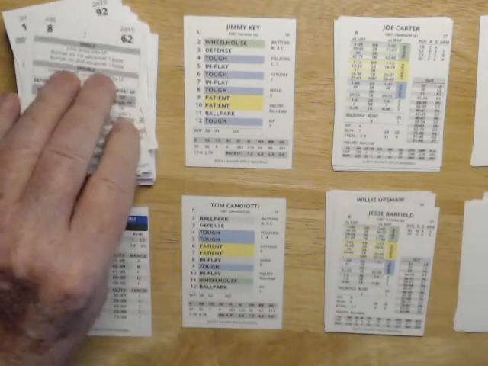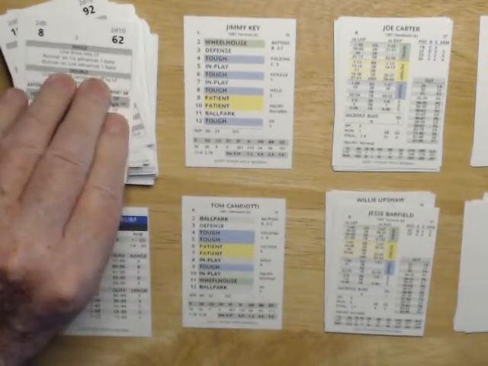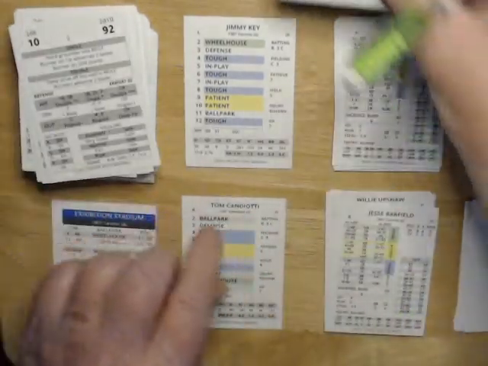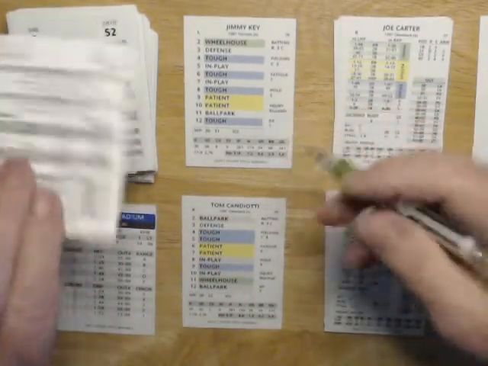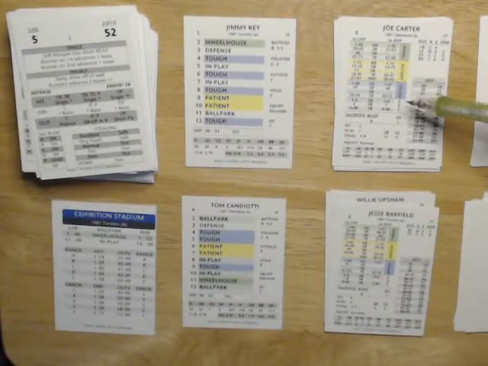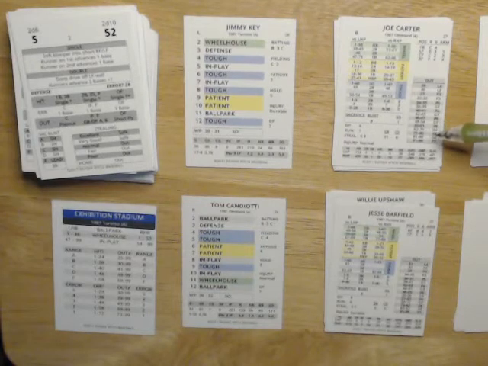Okay, Joe Carter coming up here, the top of the second, facing Key. It's an 8. It's tough on Key's card. Going to go over here to 76. Tough, it doesn't reach. And it's a fly out to center.